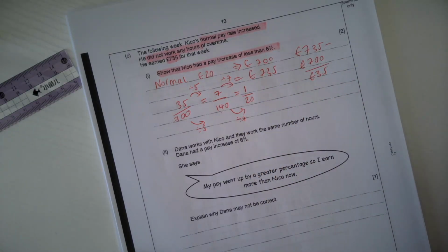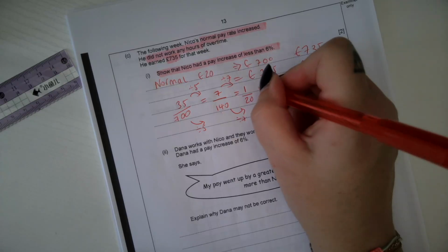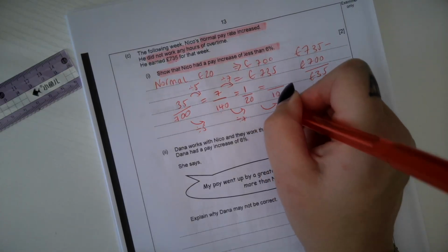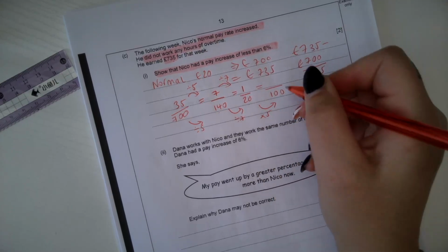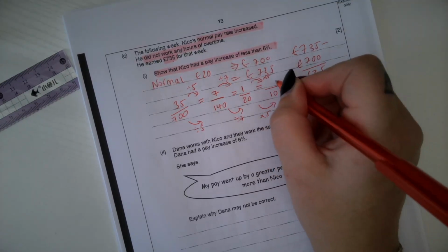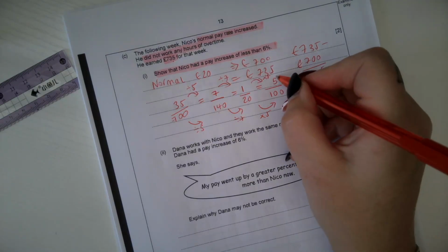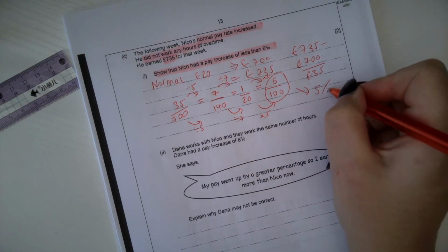Okay, we want to know what it is as a percentage. A percentage is out of 100, so we're going to scale it up this time. Okay, guys. So to get from 20 to 100, we times by 5. So to get from 1 to the new numerator, we times by 5. So this here tells us that it's a 5% increase.